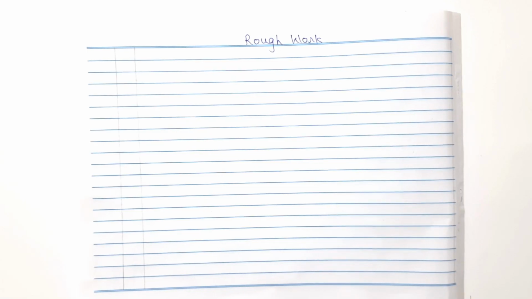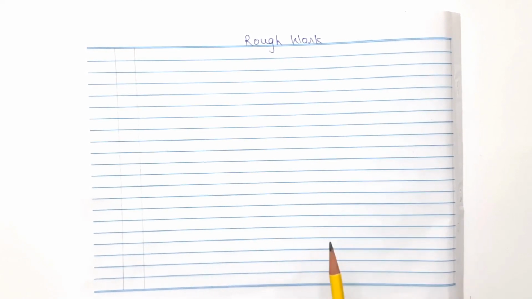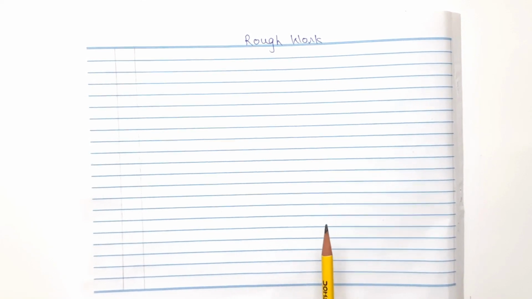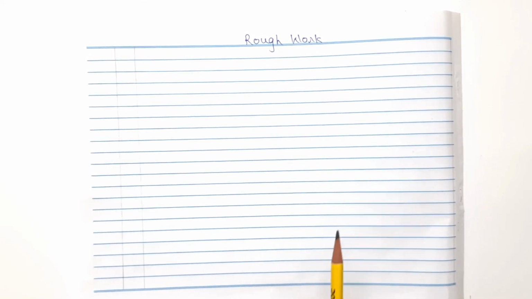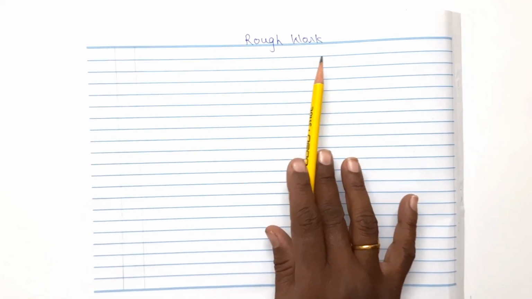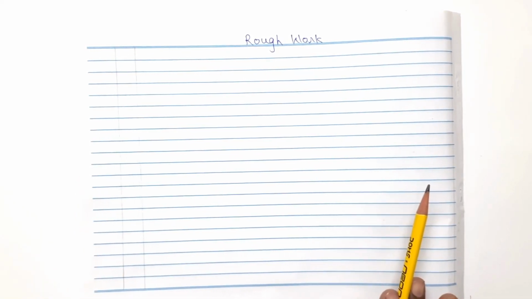Now we will see how to make efficient use of rough work, this last page. This page you should use for calculations, addition, subtraction, division, multiplication. You will not do it in margins. Your answer sheet should be clean and tidy. You have labeled it as rough work. Examiner will not check it.